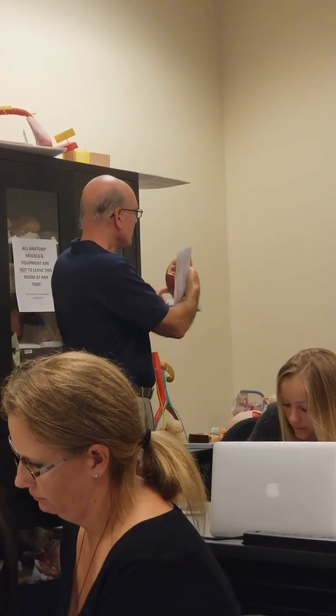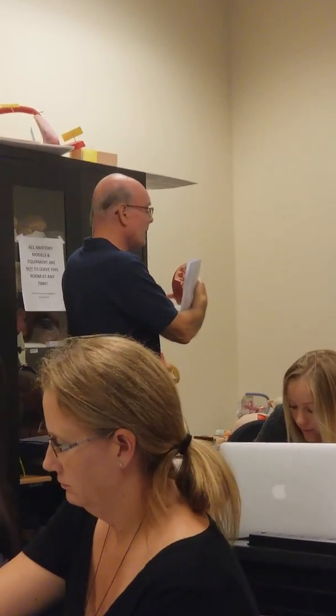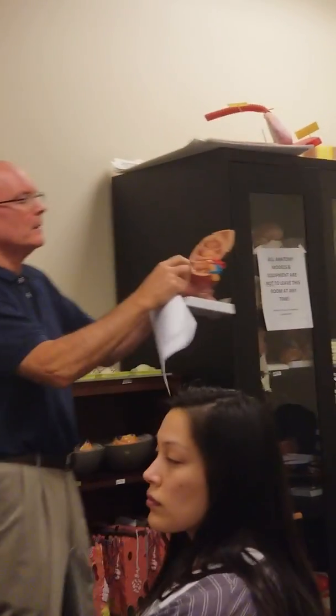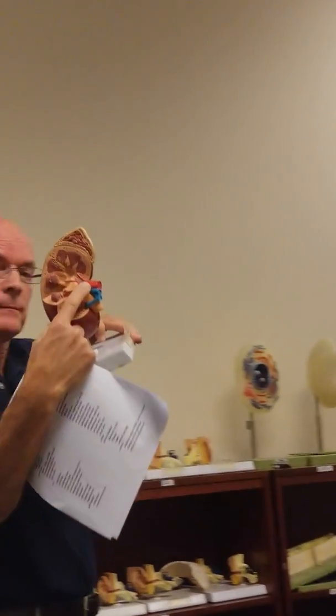Hilum, that's the convex part of the kidney that faces medial. Sir, can you show us again? The paper got in the way. I'm sorry. There you are. This is the hilum. Perfect. See that? In some textbooks, it may be called hilus. Most common term is hilum.